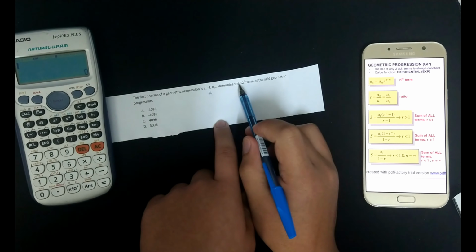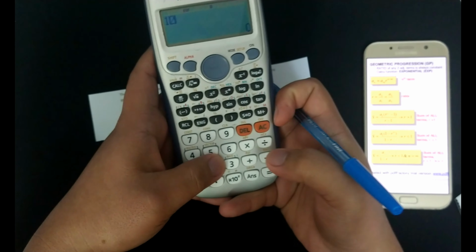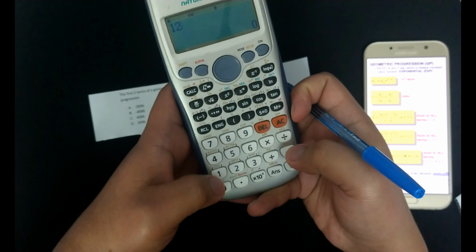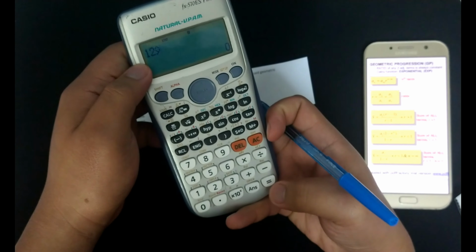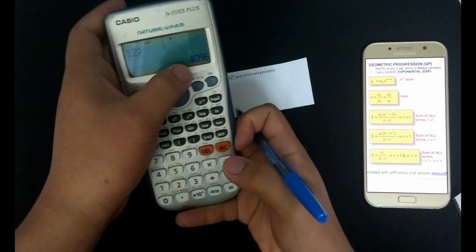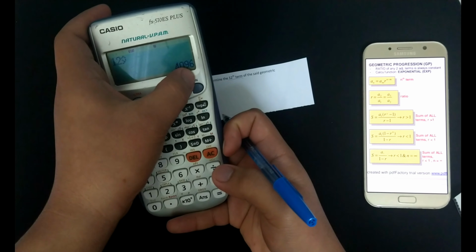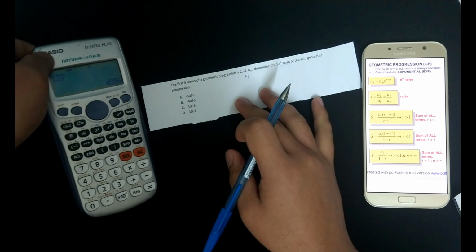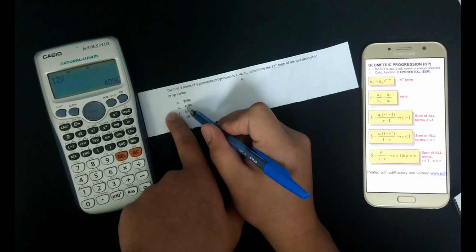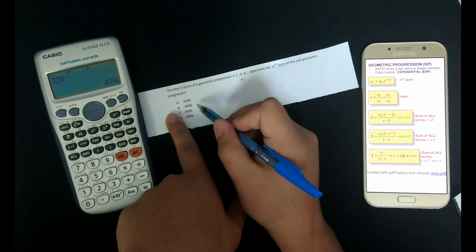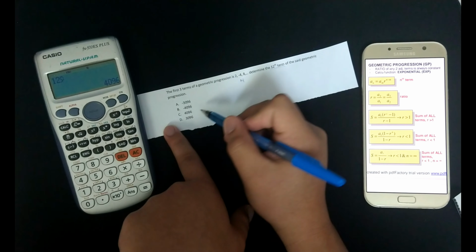Then press AC. We are finding the 12th term. So the 12th term: 12, shift 1 for stat, 5, then 5, equals. It's equal to 4096. In the choices, there are two: -4096 and 4096 only.